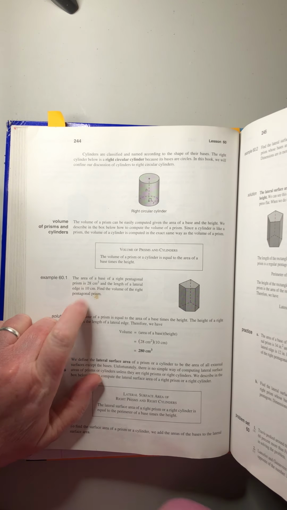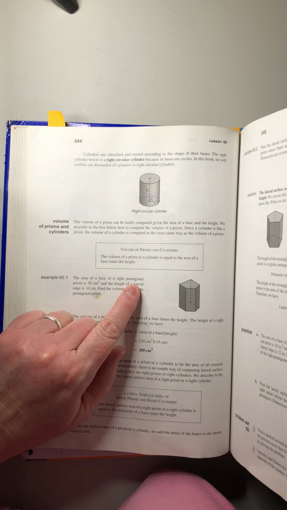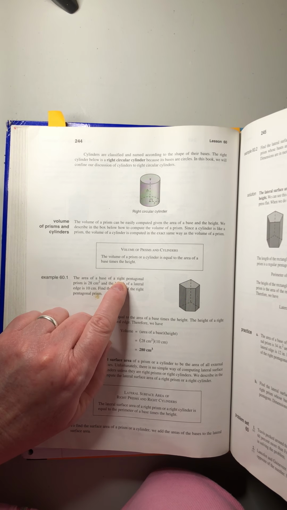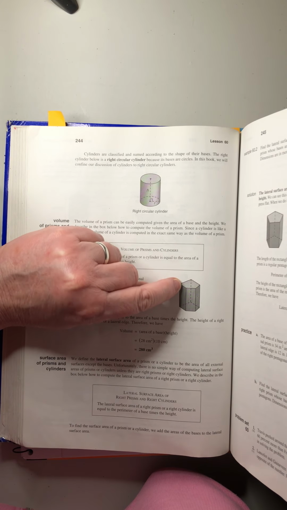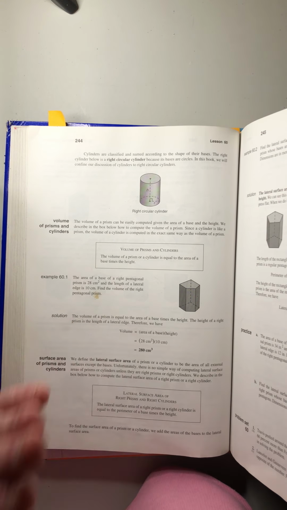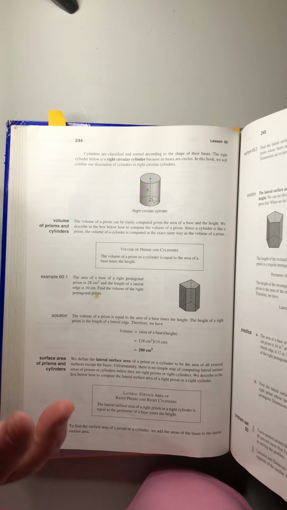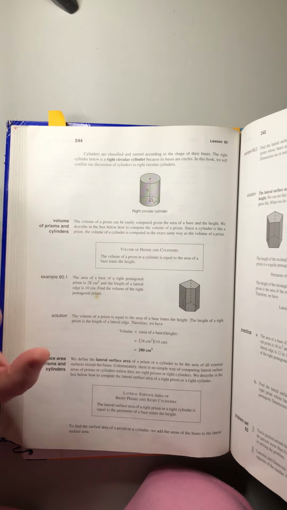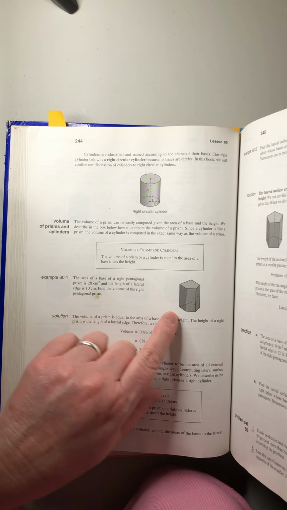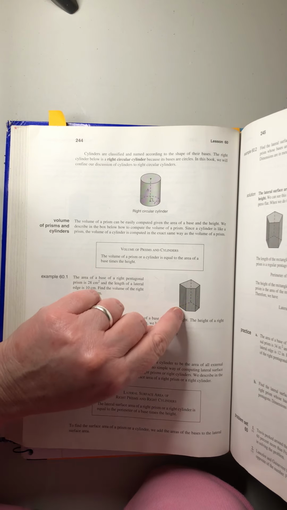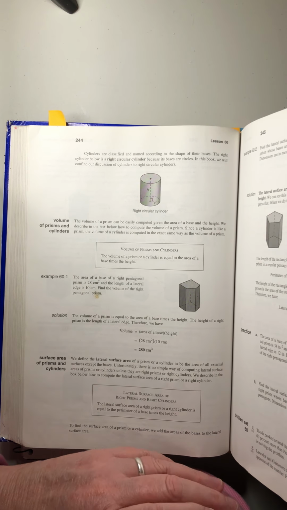The area of a base of a right pentagonal prism. Okay, what all that means is that right is good news. It means that the sides form a right angle with the base. That's what we want. That makes it so much easier. Later we'll learn about sloping sides, but right now our sides are straight and life is simple. Pentagonal means the bottom is a pentagon. Prism means that it has straight sides up and it's three-dimensional.